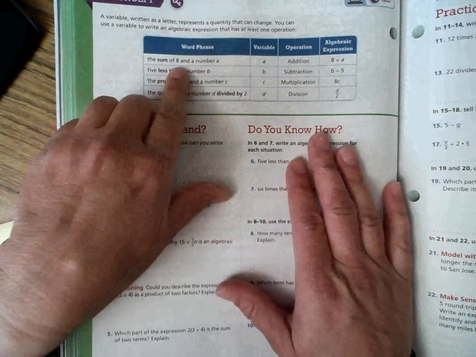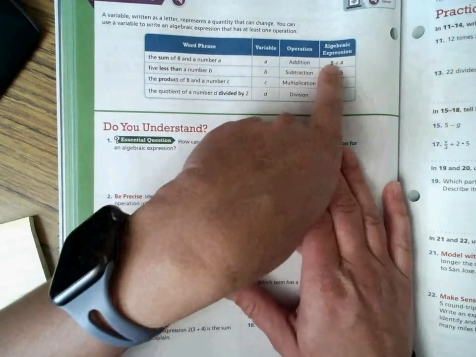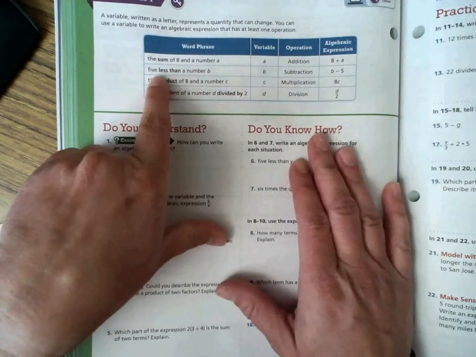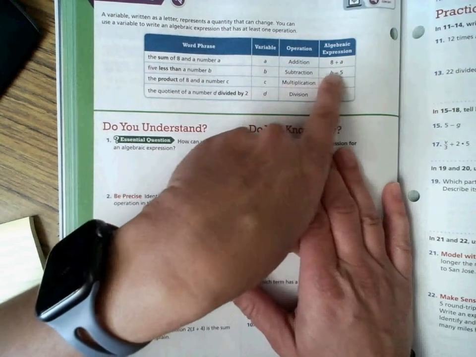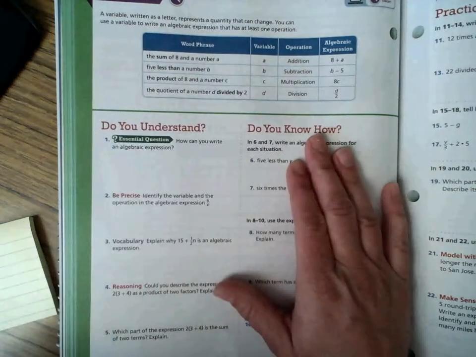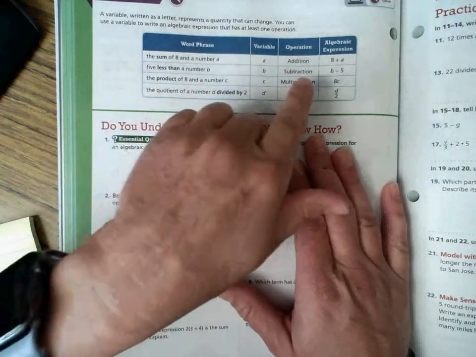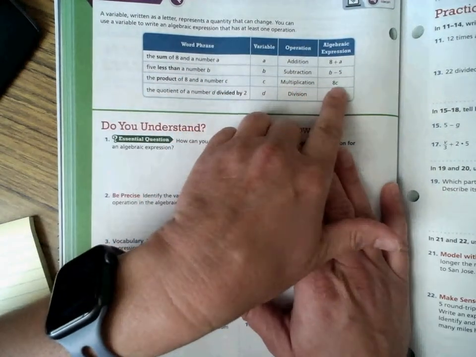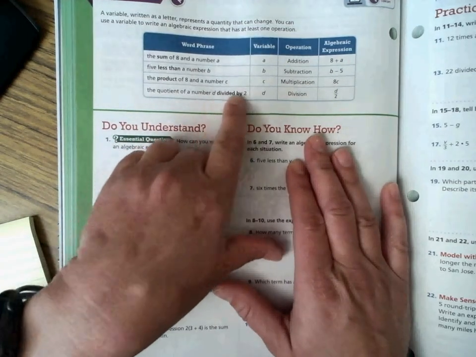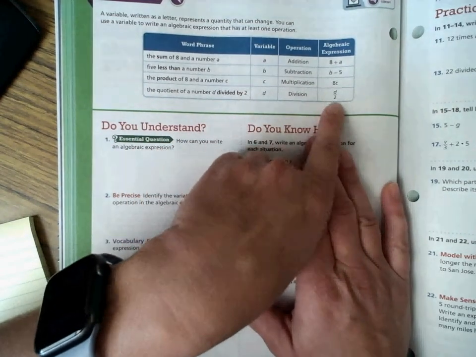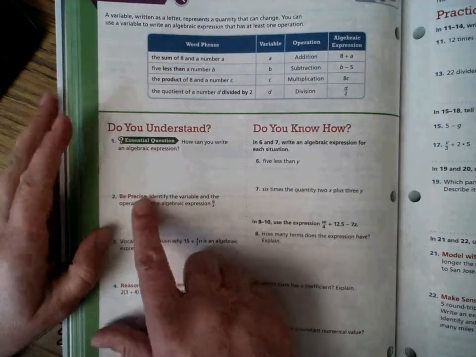So this one says a word or phrase, and this is giving you examples. The sum of 8 and a number a. Okay, the variable is a, you're using addition, 8 plus a. 5 less than a number b. Okay, subtraction, b minus 5, and we did one just like that in our notes. The product of 8 and a number c. Product means to multiply, so 8 times c. And then it says the quotient of a number d divided by 2. So d divided by 2, or you could use the division symbol.